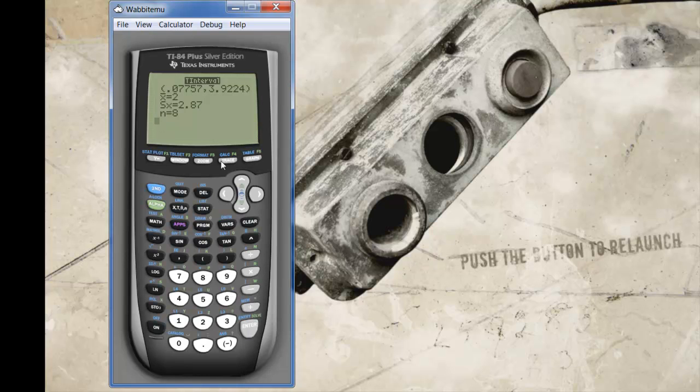And there's your confidence interval. Again, if it's not exactly what we had when we worked it out by hand, it should be pretty darn close. Could be a little bit of rounding error.